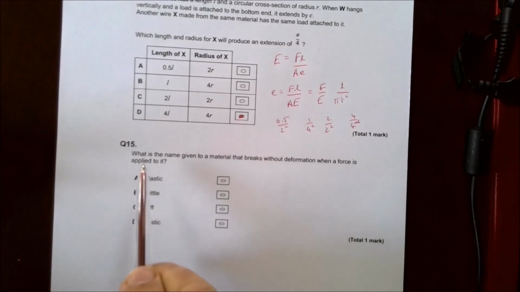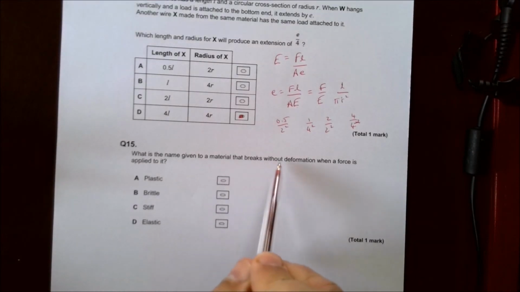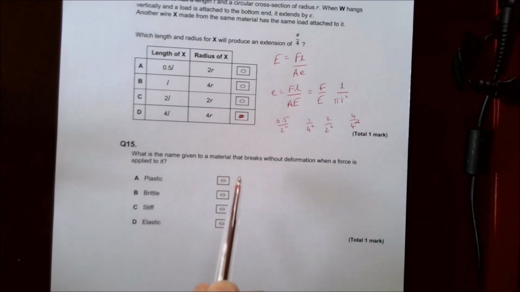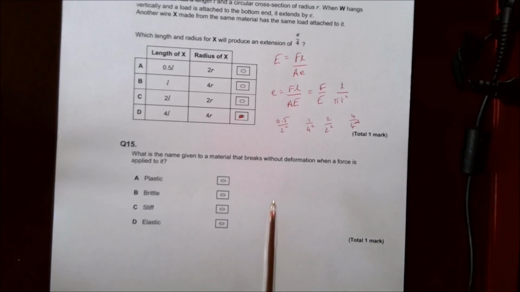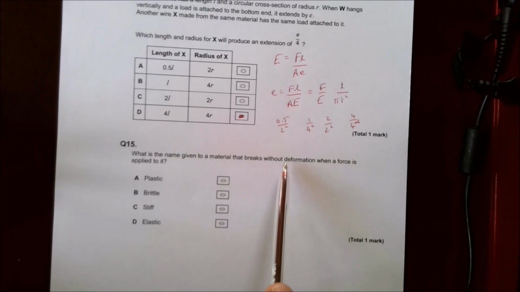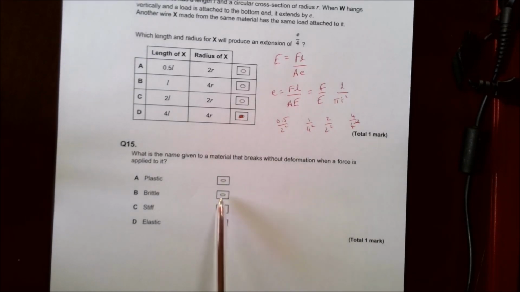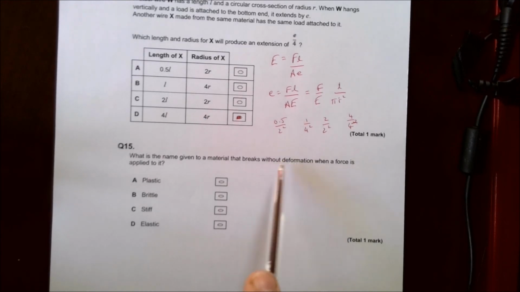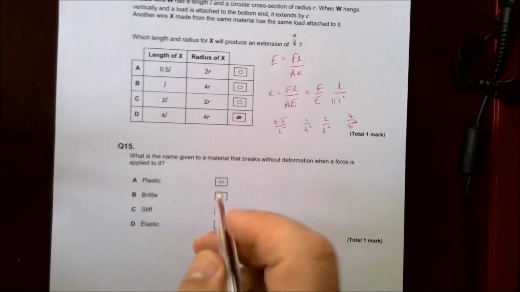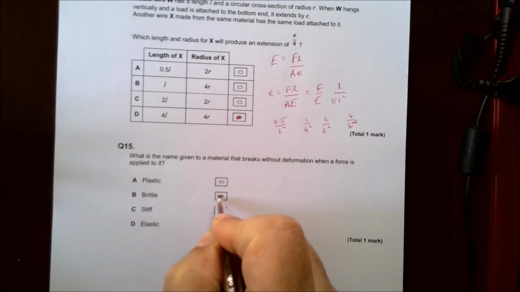And the last one, what name is given to a material that breaks without deformation when a force is applied to it? Actually, I don't like this question. I think this should say without plastic deformation. So a brittle material is one that breaks without plastic deformation, but they've just put without deformation. So Beth will email me and tell me why that says without deformation as opposed to without plastic deformation. But the answer is going to be B, because B is the only one to do with breaking.